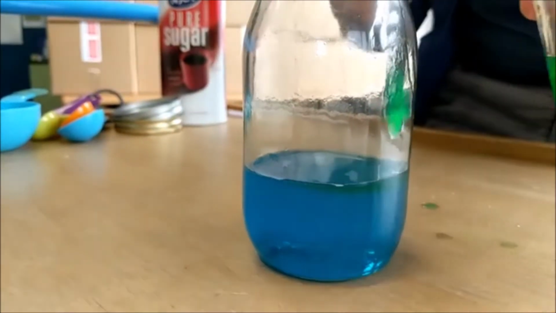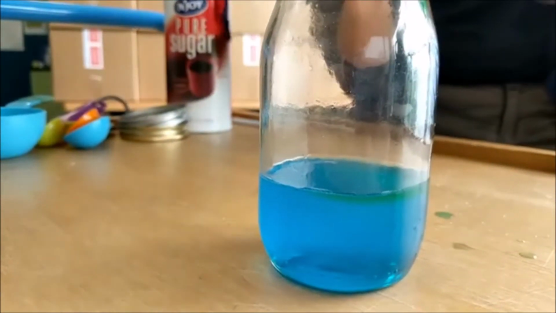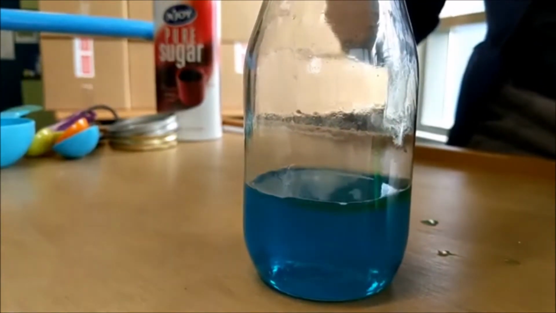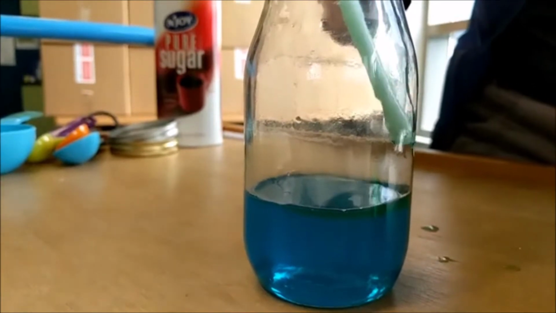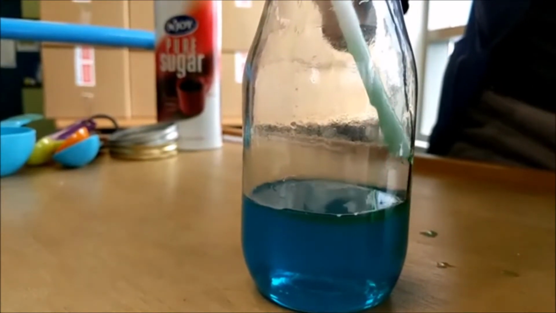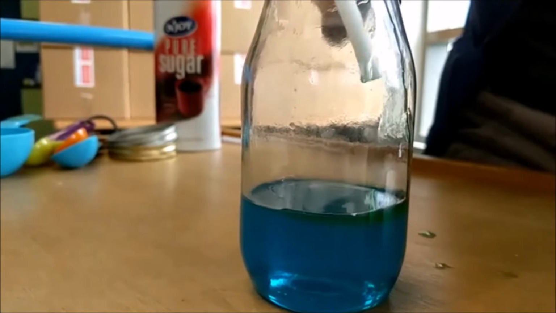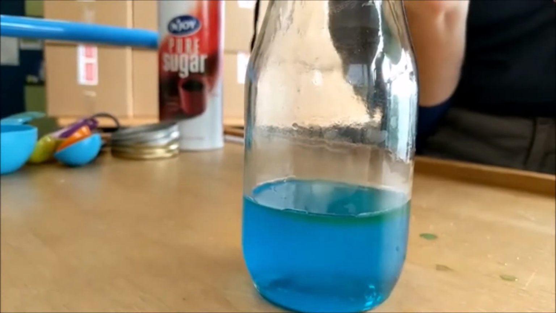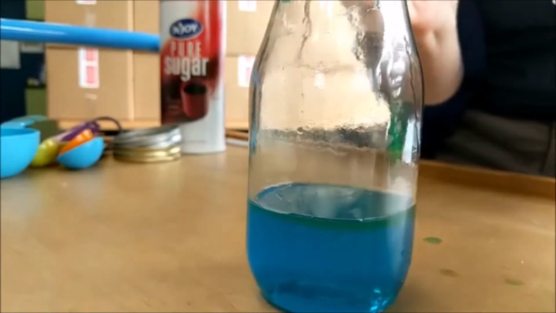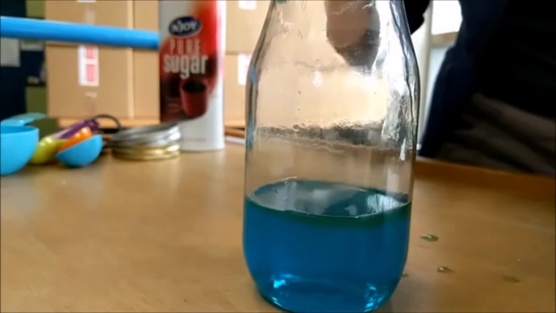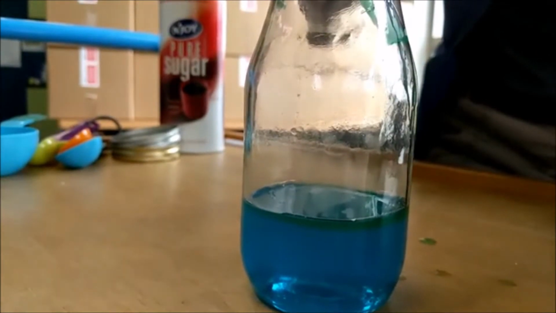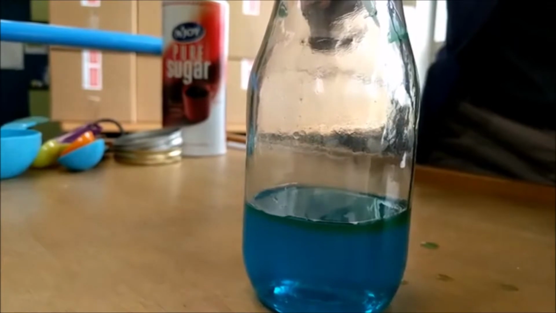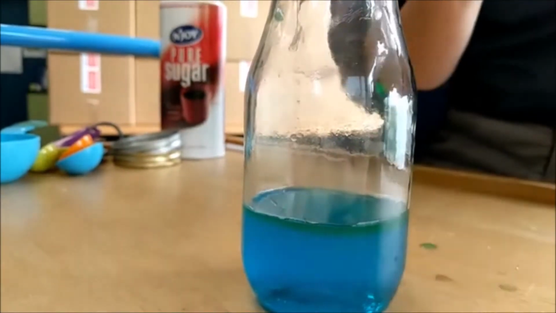So we can already start to see a little bit of that separation. And the idea is that things that are more dense will sink. Things that are less dense will float. So as scuba divers, if we want to go to the bottom of the lake or bottom of the ocean, we want to try and make ourselves as dense as possible. And we can do that in a couple different ways.